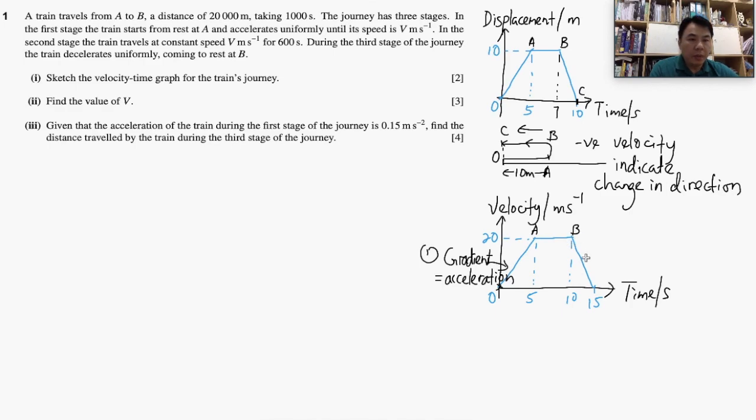And then when it moves from B to C, we can see that it decelerates. It decelerates from B to C at a constant deceleration here. So the gradient for BC also represents acceleration, but in this case it represents negative acceleration. So here let me make a remark. Negative acceleration, also known as deceleration. Be very mindful of the terminology that you are using.